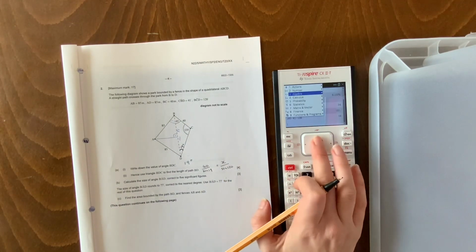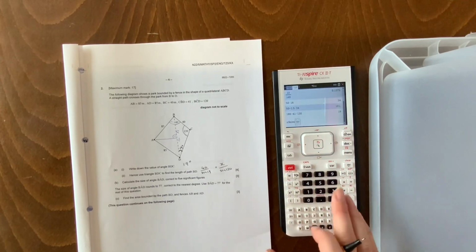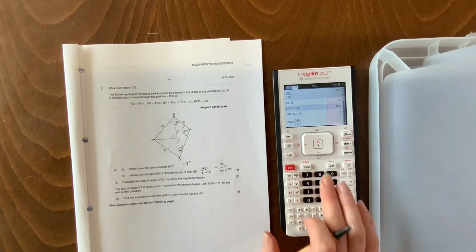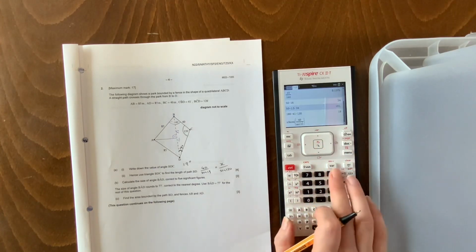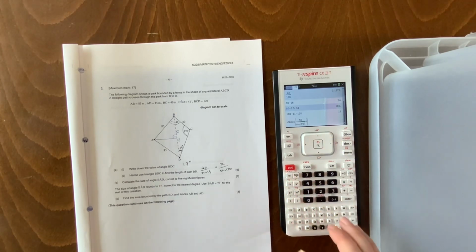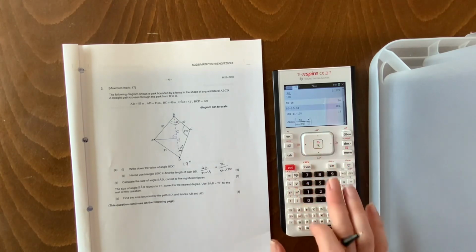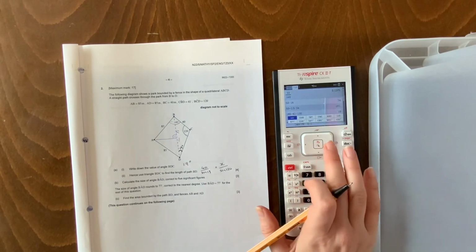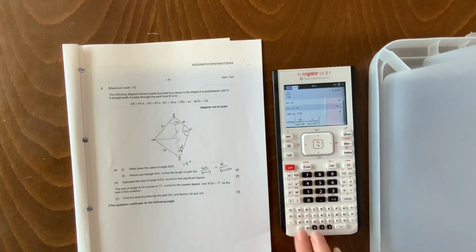So menu, algebra, numerical solve. And I've got 40 over sine of 19 is equal to x over sine of 120, comma x.